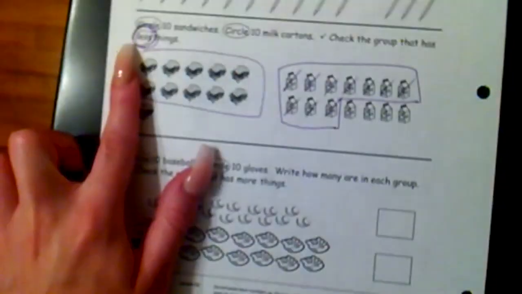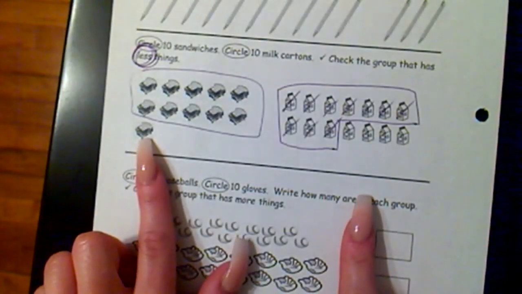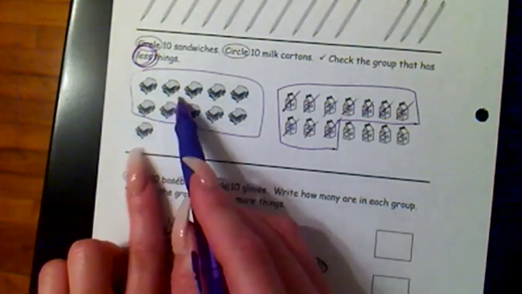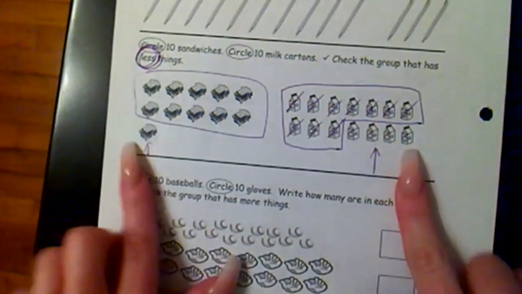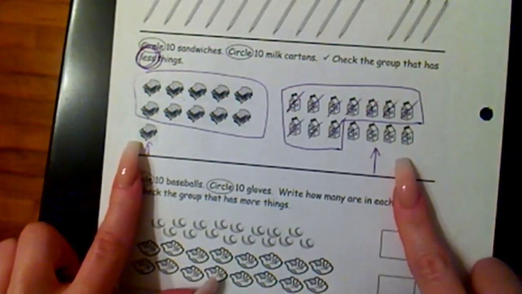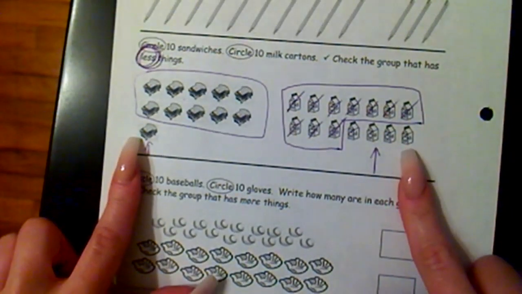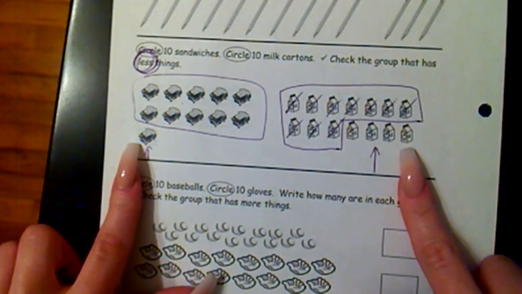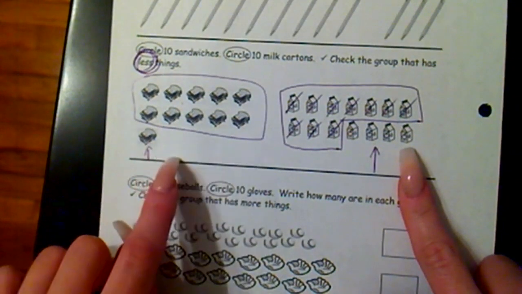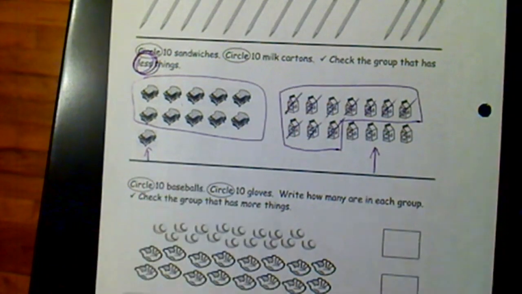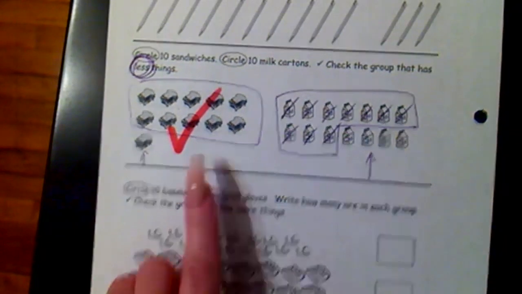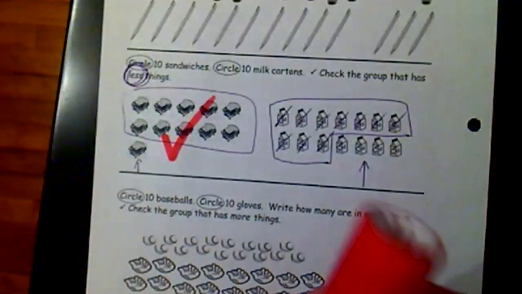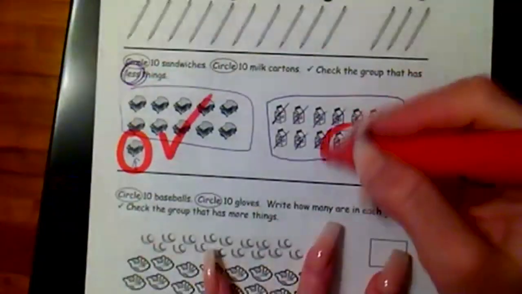This is an important word, less. So by comparing our extra ones, we can see that this has 10, 1. This one has 10, 4. Which group of extra ones is less, 1 or 4? Which one is less? Our sandwiches. So I'm going to put a check mark with our sandwiches because this group has less. And I figured that out by looking at our groups of extra ones.